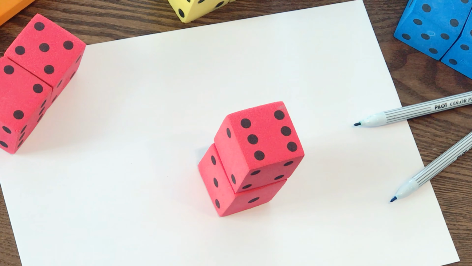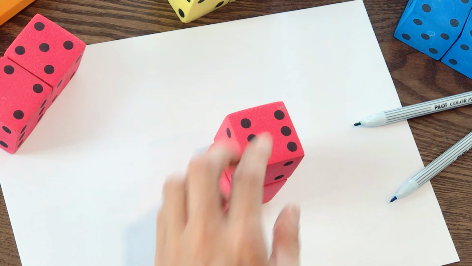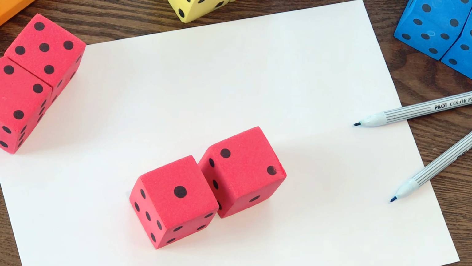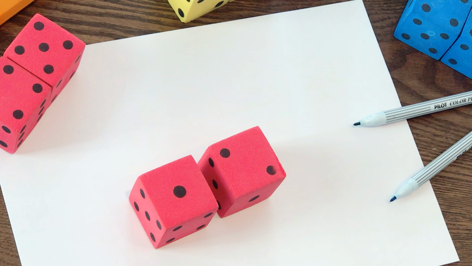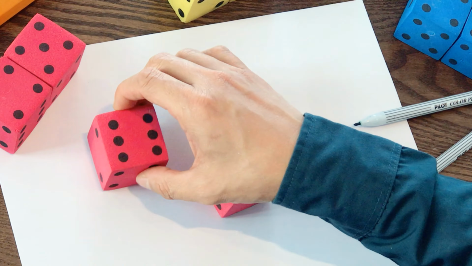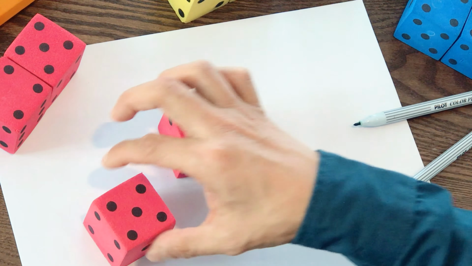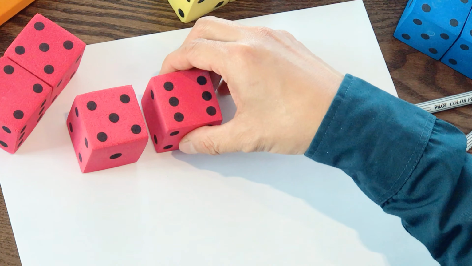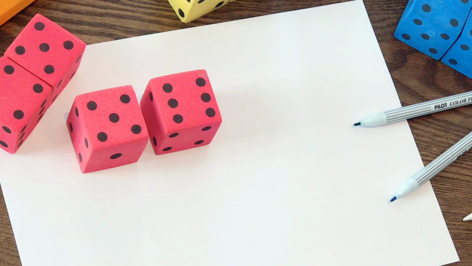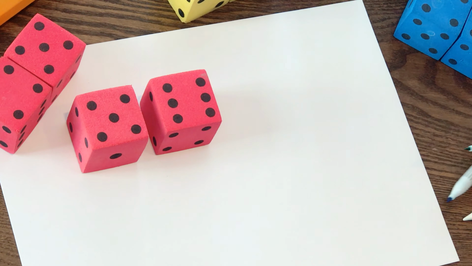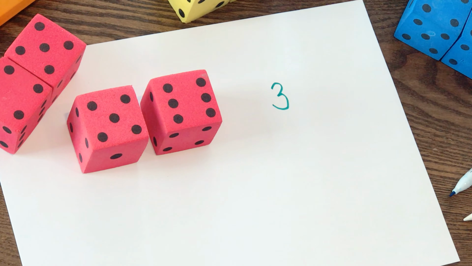I think the total is 3. Let's check. Is the total 3? 1 and 2 is 3. So, when the numbers at the end are 5 and 6, the total that we managed to get is 3. What else did you get?